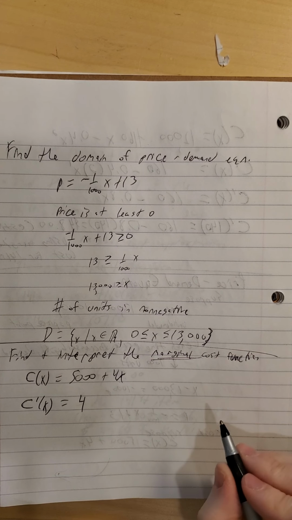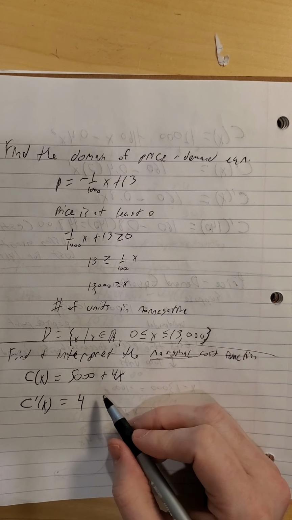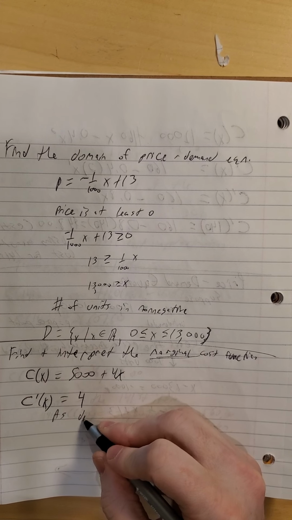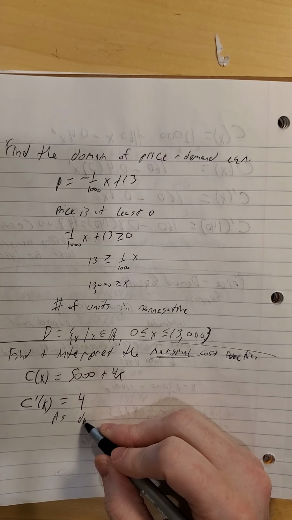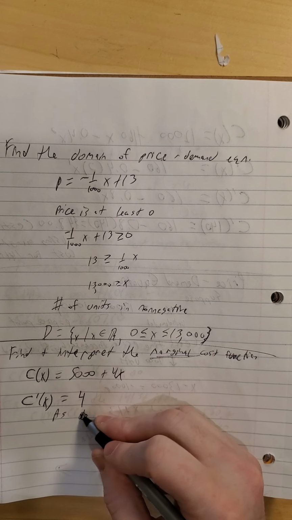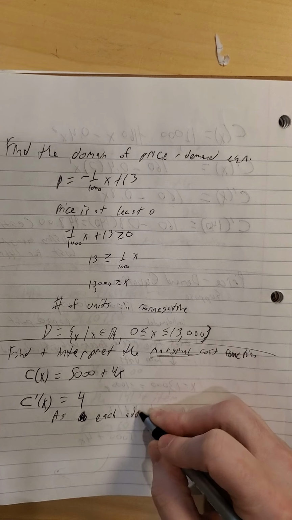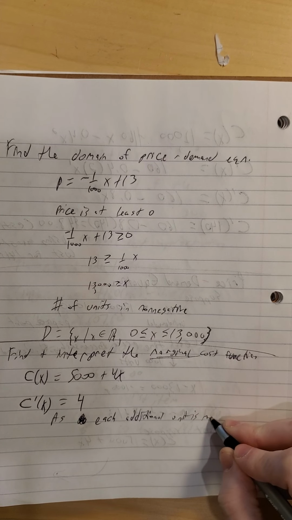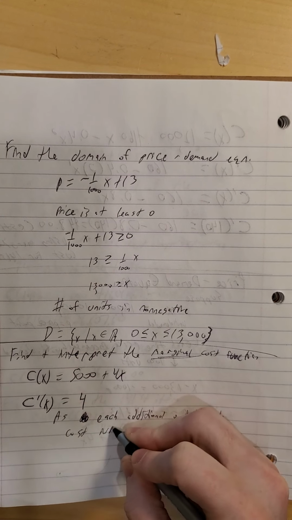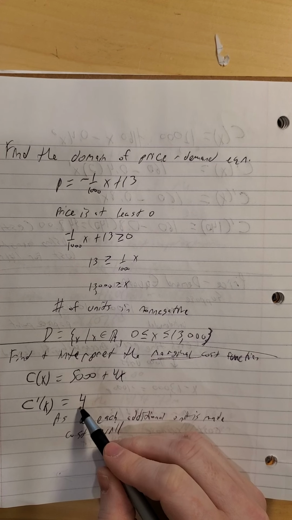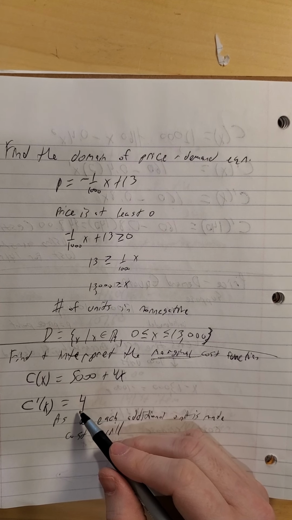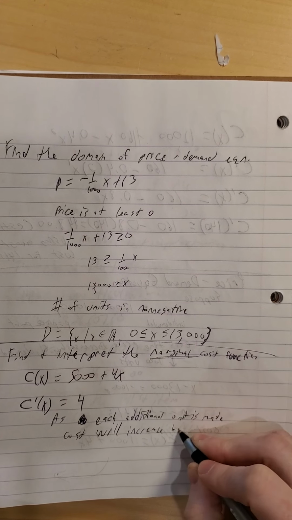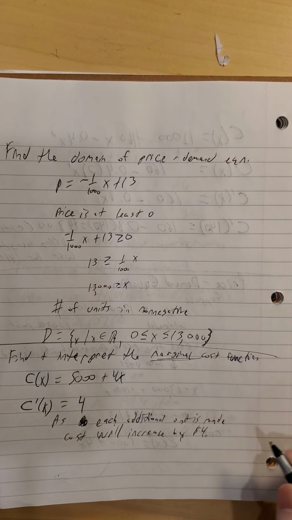So as x goes up by 1, where x is the number of units being demanded, each additional unit that is made, cost will, and here we'll want to say increase or decrease, not just change by, but increase in this case since it's positive, cost will increase by $4.